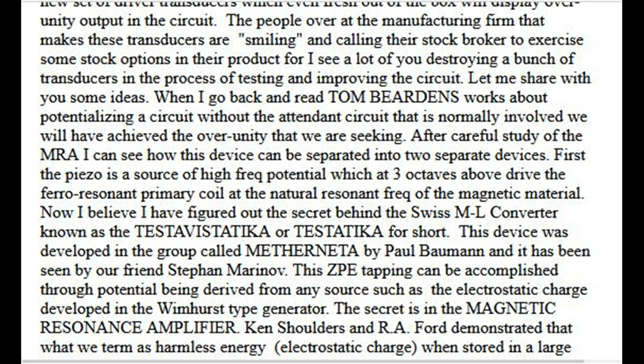Now I believe I have figured out the secret behind the Swiss ML converter known as the TESTATIKA, or TESTATIKA for short. This device was developed in the group called METHERNETA by Paul Baumann, and it has been seen by our friend Stefan Marinov. This ZPE tapping can be accomplished through potential being derived from any source such as the electrostatic charge developed in the Wimshurst type generator. The secret is in the magnetic resonance amplifier.